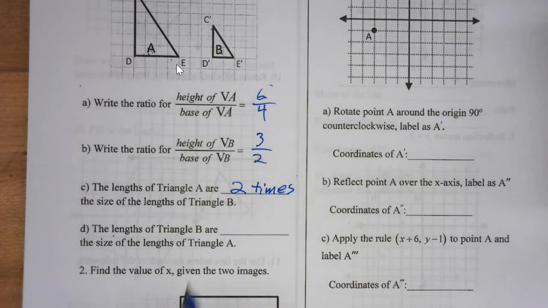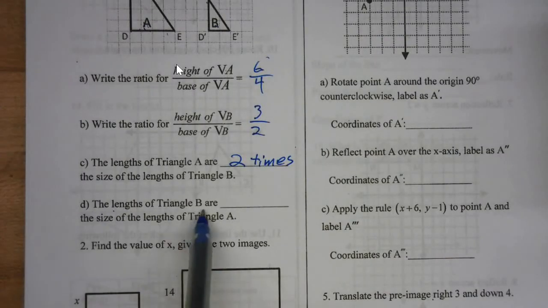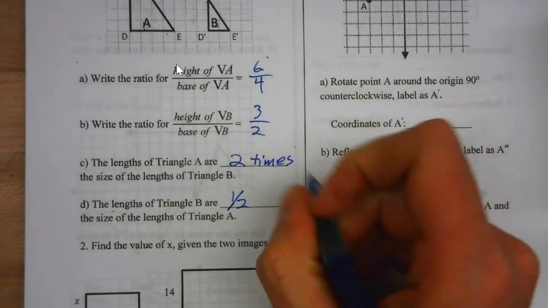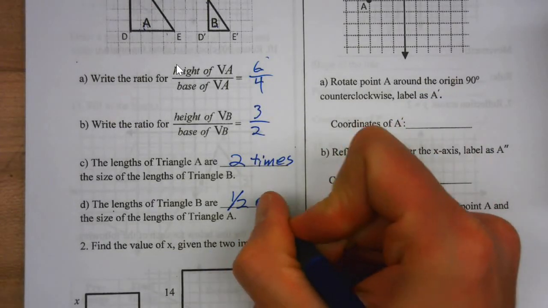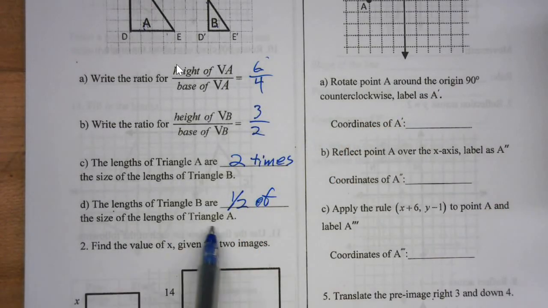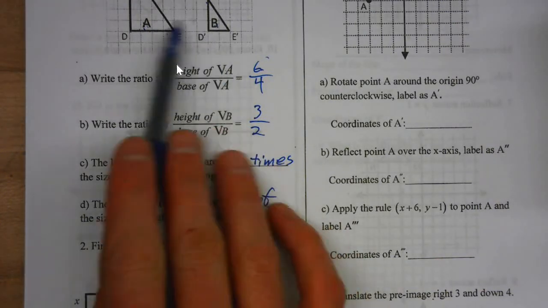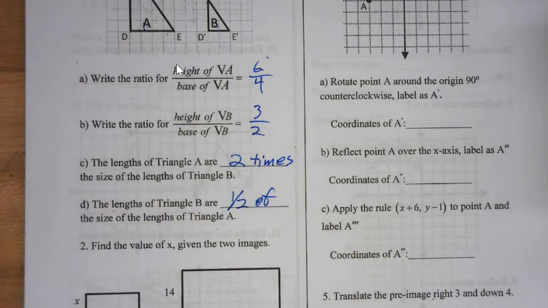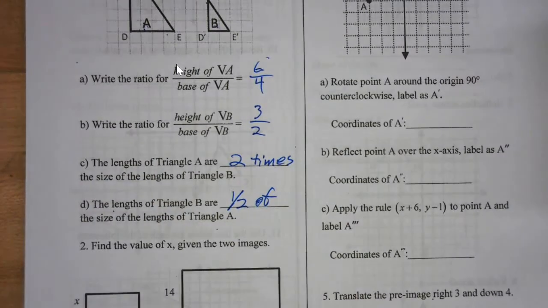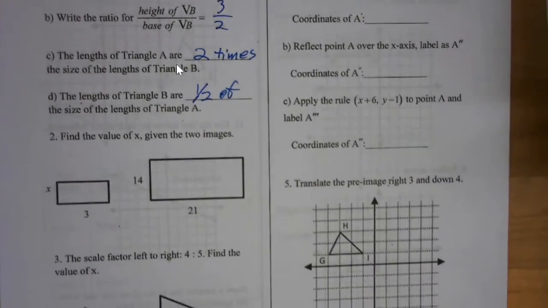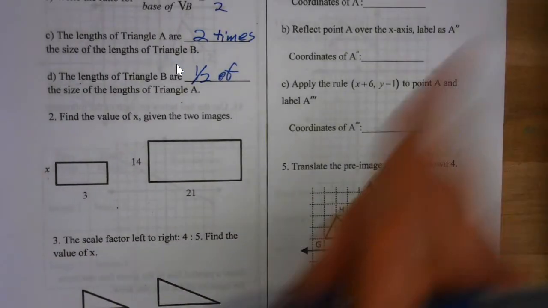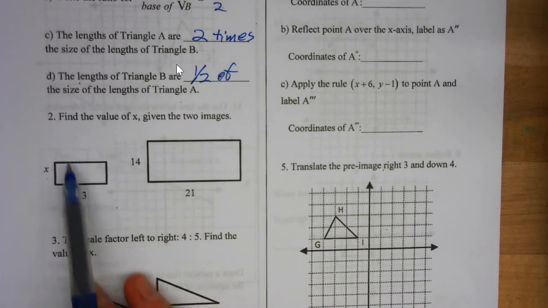Okay. And then the lengths of triangle B are half of the size of the lengths of A. So triangle B is half the size, the lengths are half the size of triangle A, and again the other way around. All right, and that's it for that one. That's really just talking about ratios. Okay. Now we have this. Now we can actually start applying some of the ratios in a problem.